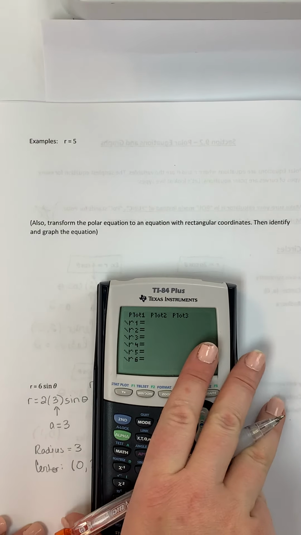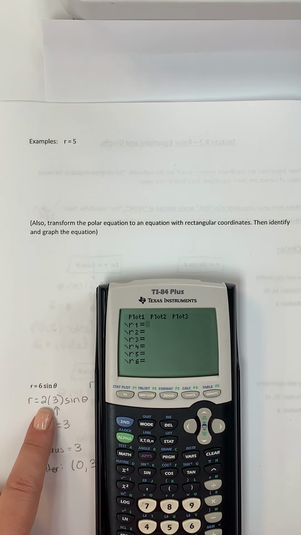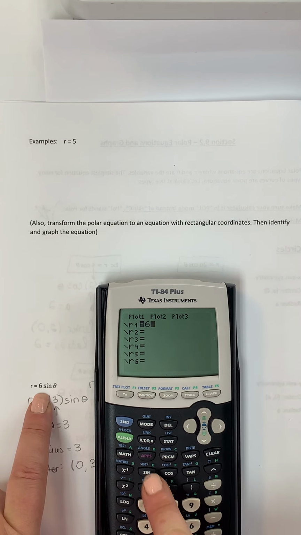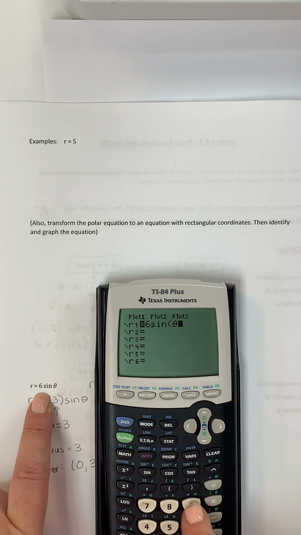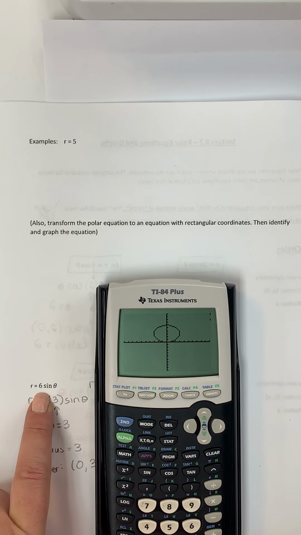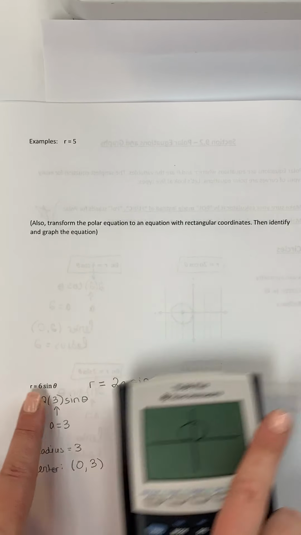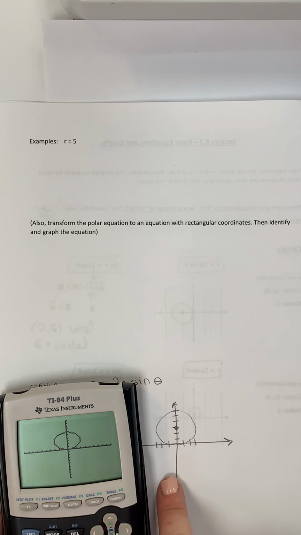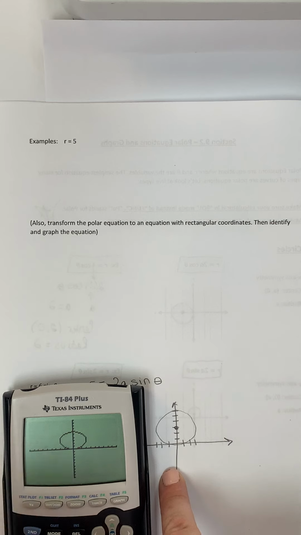Now, we're going to just make sure that is what happens. So I'm going to go back to my calculator. I cleared it out. I'm going to put in 6 sine theta, graph it. Sure enough, there he is. There is our circle, just like the circle we drew. And again, even though it's sort of footballish, that's just the way that a calculator draws those sometimes. So that's exactly what we have.